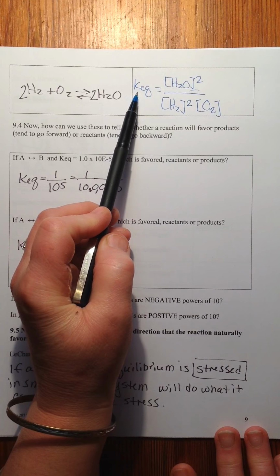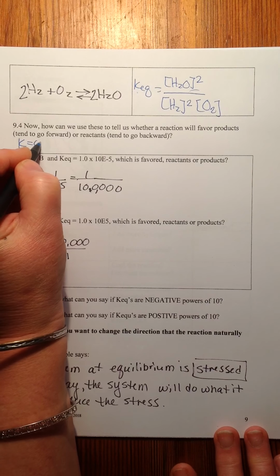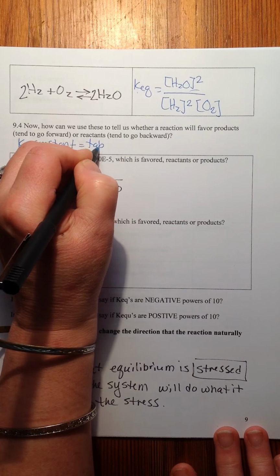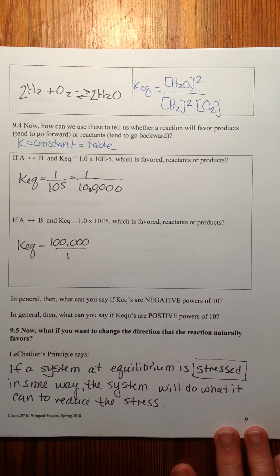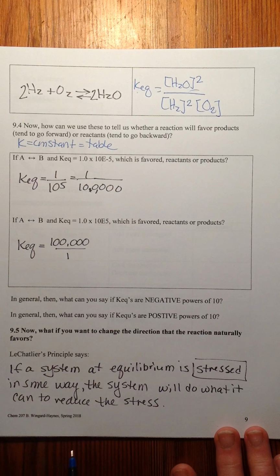Well, K means constant, which means it's something that you go and look up. Okay, you find these in a table somewhere. Okay, so we're seeing a lot of places where we go and look stuff up. A periodic table, an activity series, an electronegativity chart, a solubility table, some enthalpy data, some entropy data. We just go look stuff up.